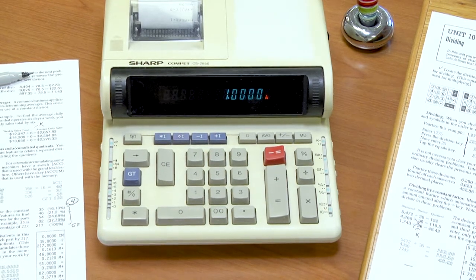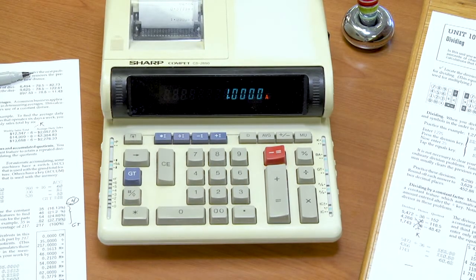So go ahead and pause this for now and practice this a few times, and we'll see you back on page 48.